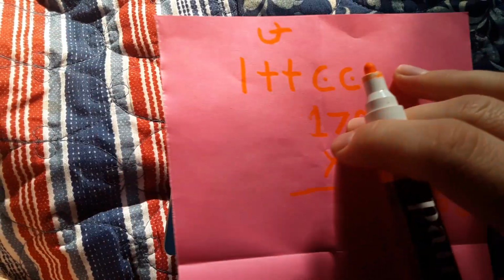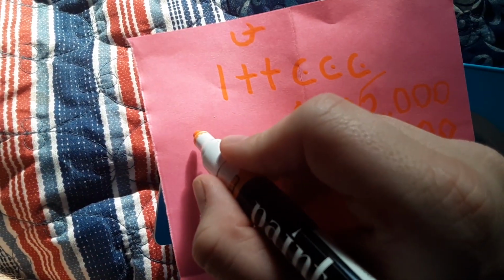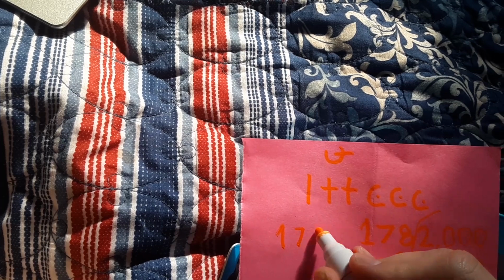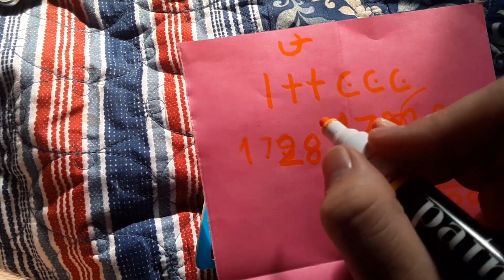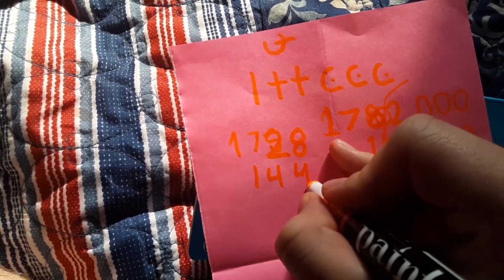As a matter of fact, in order to make it less confusing, you probably just do the obvious. No, and we were doing it wrong anyway. That's supposed to be a 2. That's supposed to be an 8. And you're going to multiply that by 144.